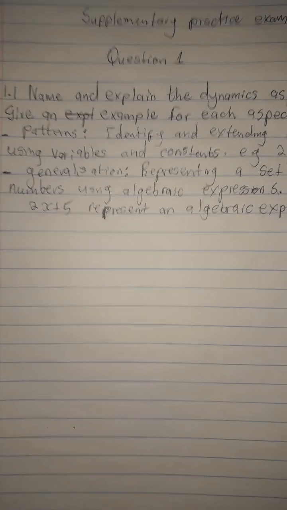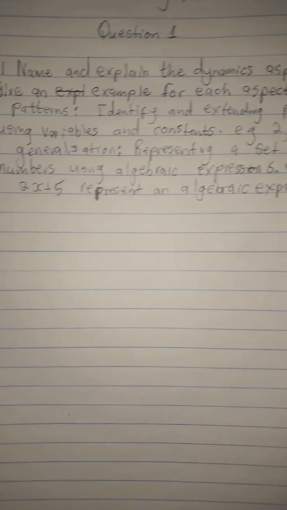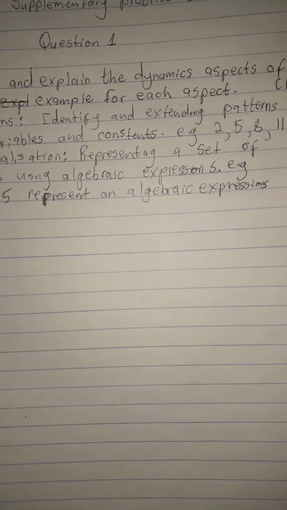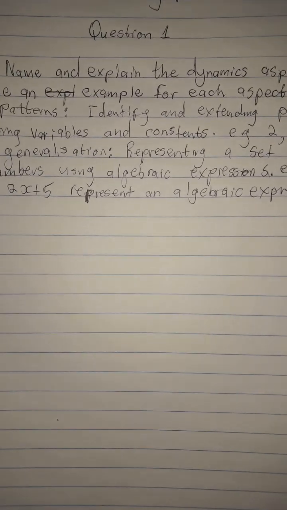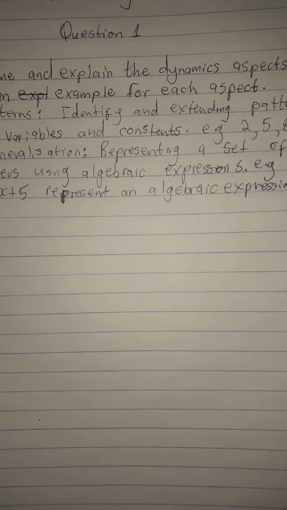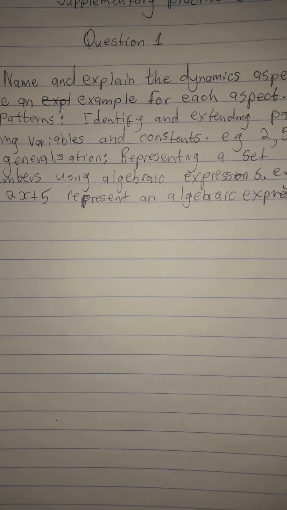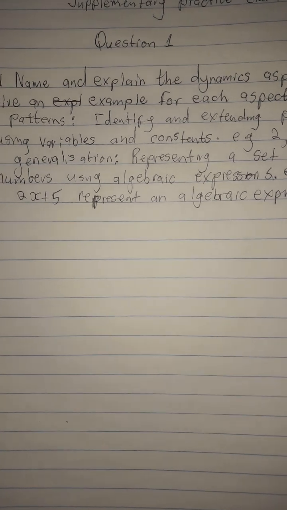We have named and explained these two dynamics, which are patterns and generalization, representing a set of numbers using algebraic expressions. Our example is 2x plus 5, which represents an algebraic expression. Remember, an expression is a mathematical statement without an equal sign. So let's go to another.